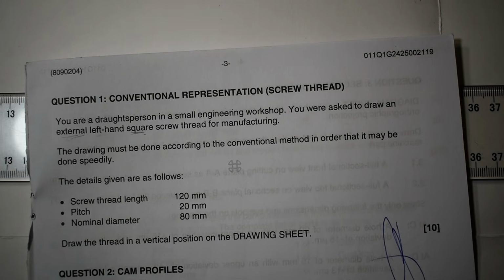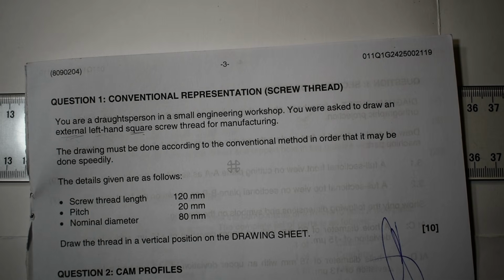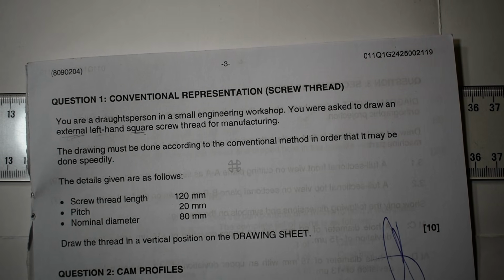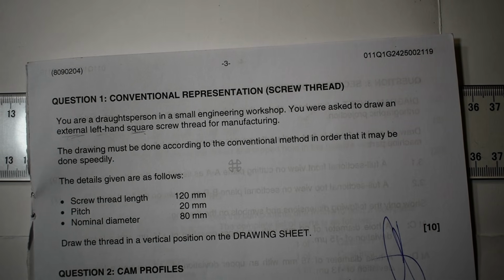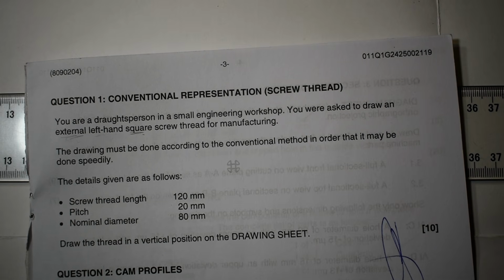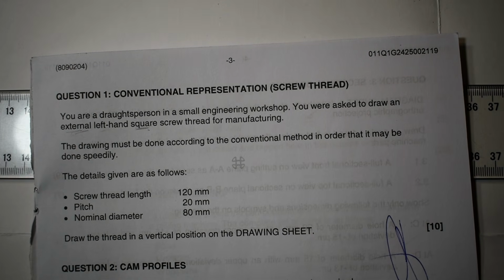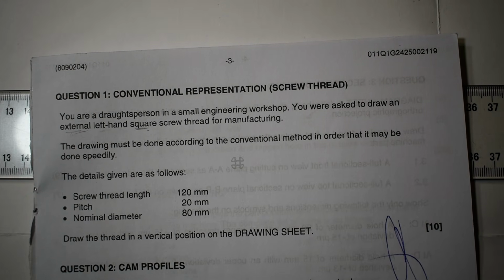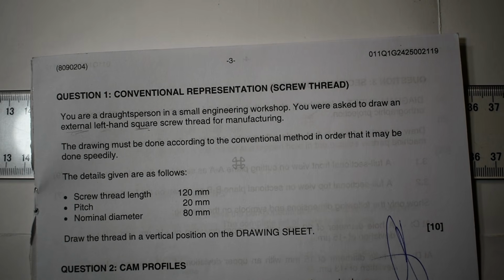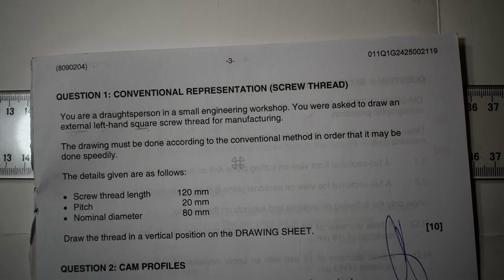This is the data given. The screw thread length is 120 millimeter. The pitch is 20 millimeter. The nominal diameter is 80. So draw the thread in a vertical position of your drawing sheet. If they don't state it, you must know you are going to make them horizontal. In this case they are stating it is supposed to be vertical.